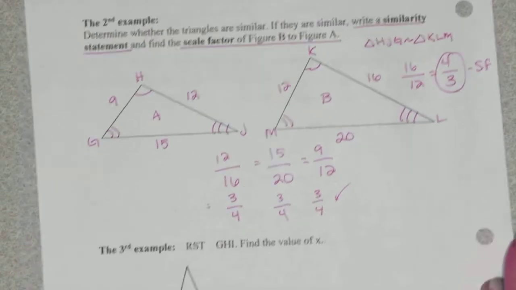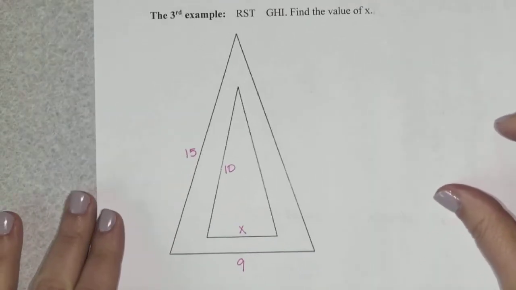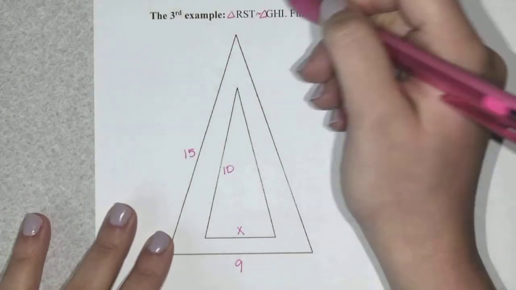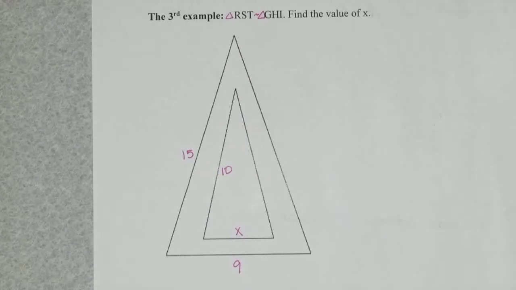Now, our third example. Now that should say triangle, similar, okay. So triangle RST is similar to triangle GHI. Find the value of x. I didn't even fill in the letters for you, good grief. But here we go. We have two similar triangles, and now we're going to use the fact that we know that they're similar to set up a proportion and solve for x.